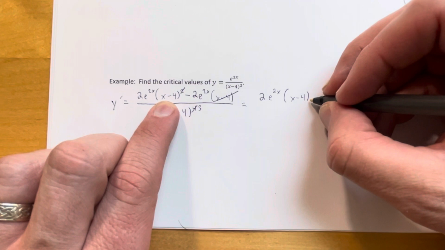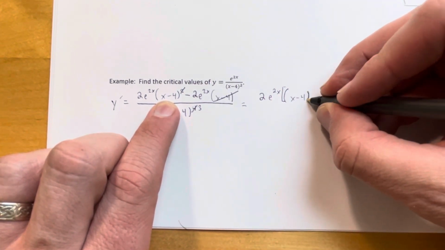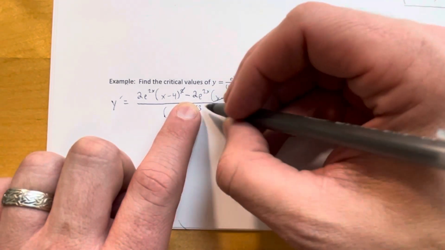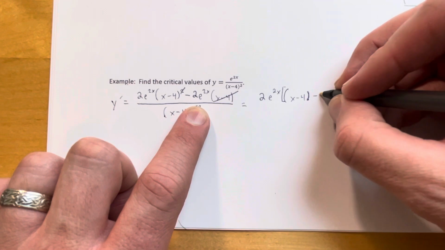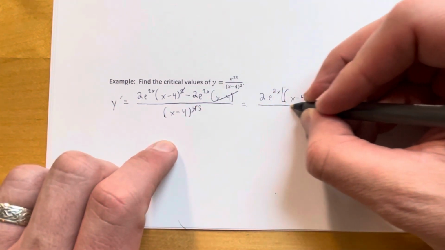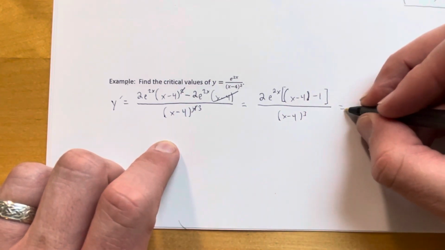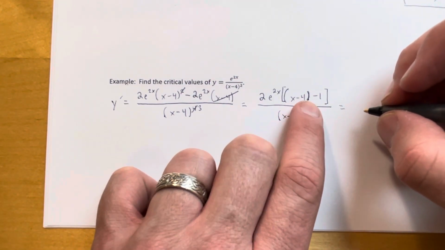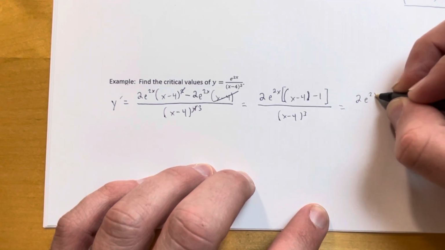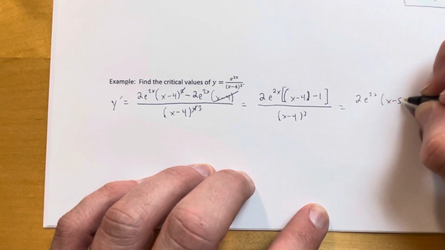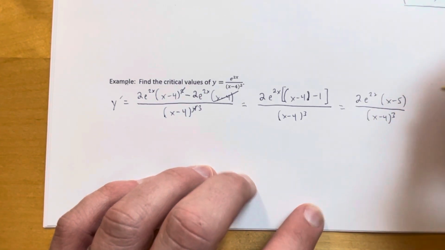That x minus 4 minus, now the only thing that's left here after I factored 2e to the 2x out is just 1, so it's minus 1, over (x minus 4) cubed. But I can simplify that. x minus 4 minus 1 is the same as x minus 5. So this becomes 2e to the 2x times (x minus 5) over (x minus 4) cubed.